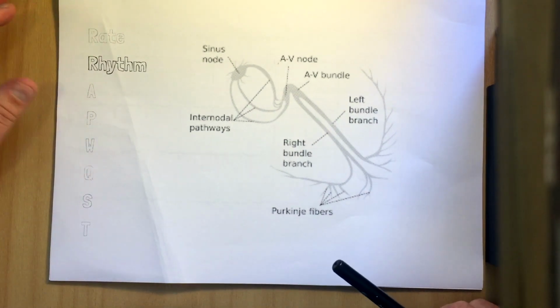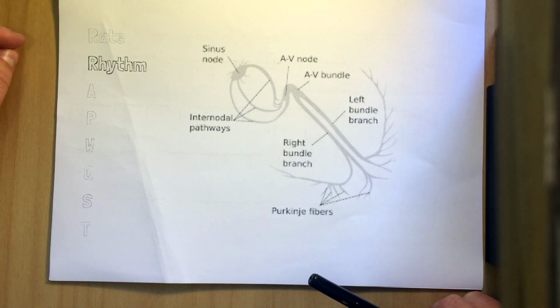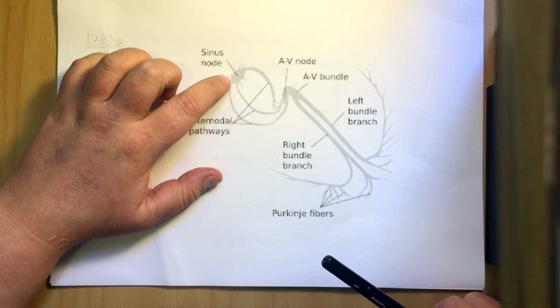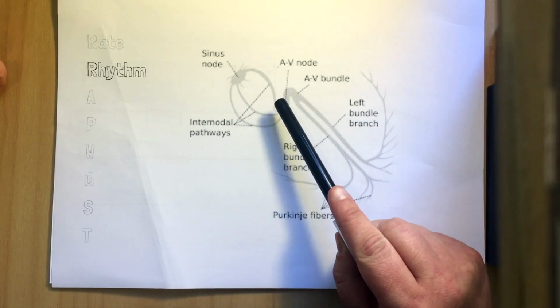So what is rhythm? Well, what we're talking about when we talk about rhythm is whereabouts is the heartbeat coming from. We know that the heart has an electrical conducting system with pacemaker cells in the SA node, and the signals those cells make get conducted to the AV node.